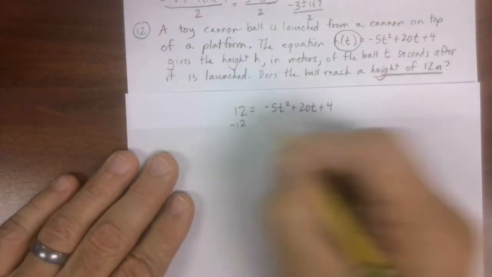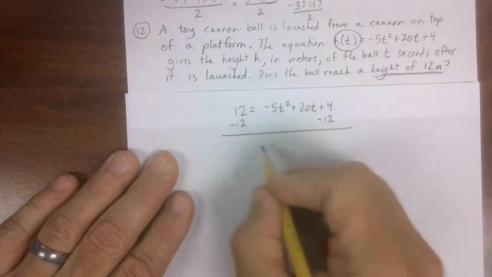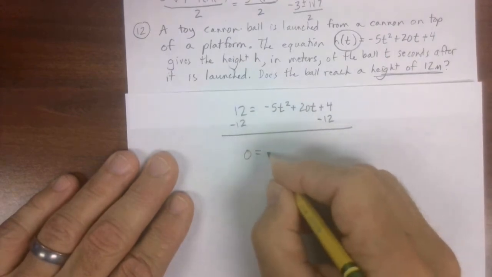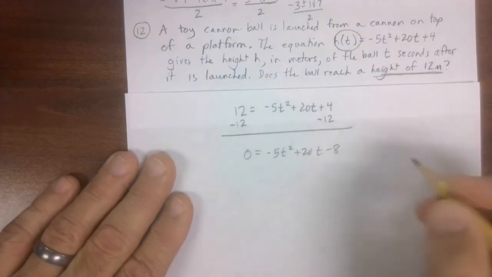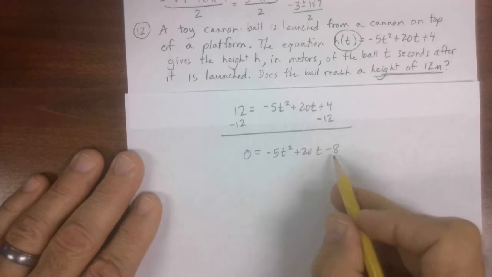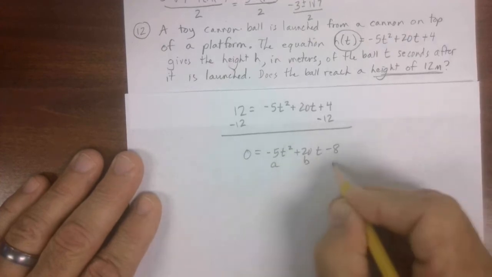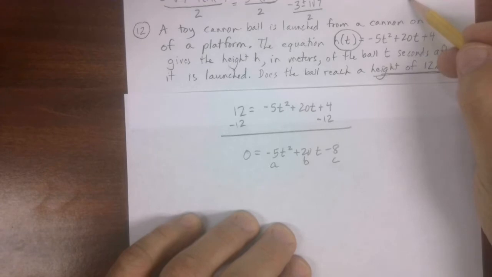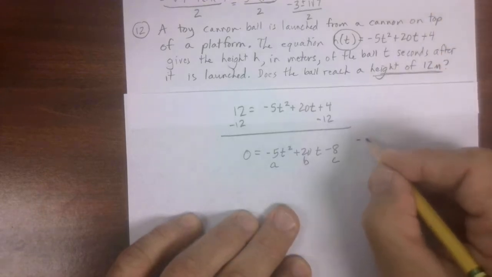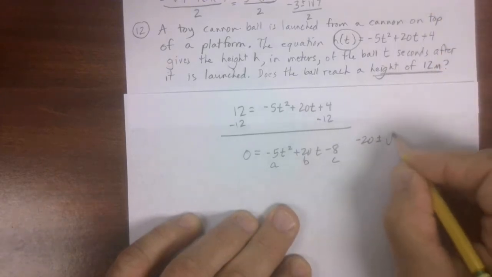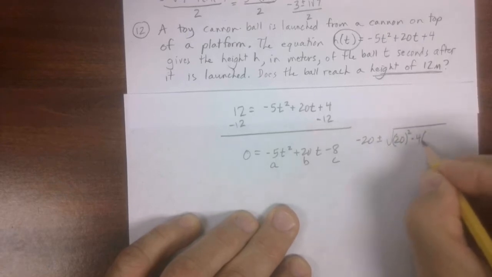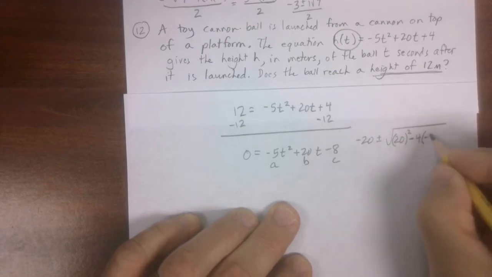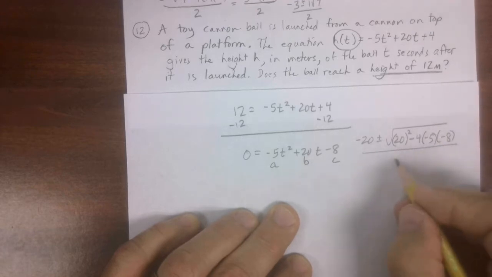So we're going to treat this just like any other trinomial. So we would get 0 is negative 5t squared plus 20t minus 8. I can't divide by anything where it's going to work out real nice, so I'm just going to let that be A, B, and C. And I'm going to go ahead and use that formula I gave you up here. So negative b plus or minus the square root of b squared, I'll show my work because the numbers are weird, minus 4, that's minus, times a times c all over 2a, which would be negative 10.